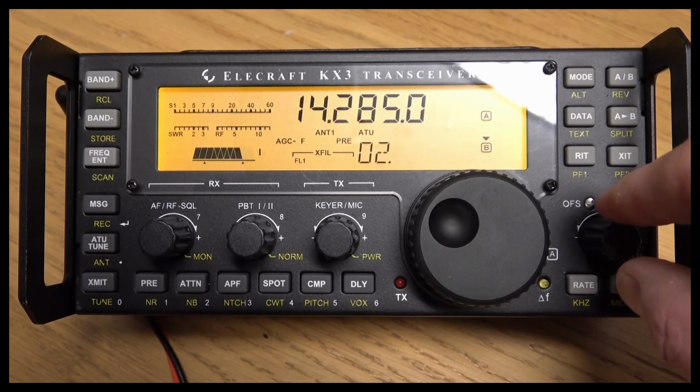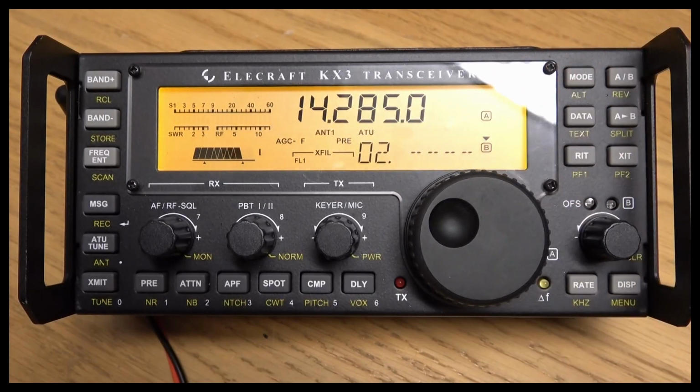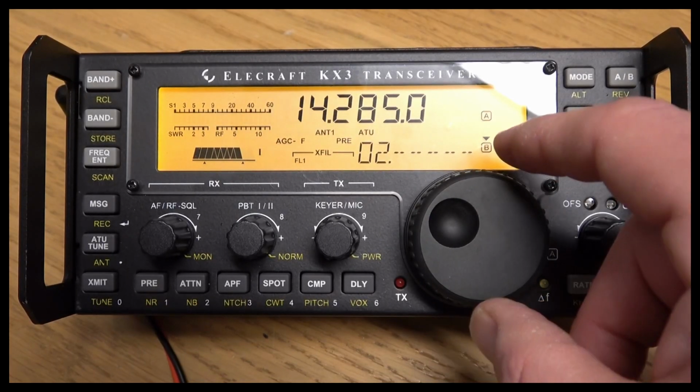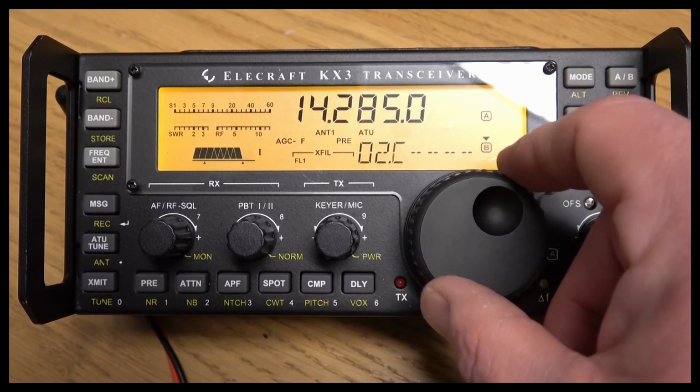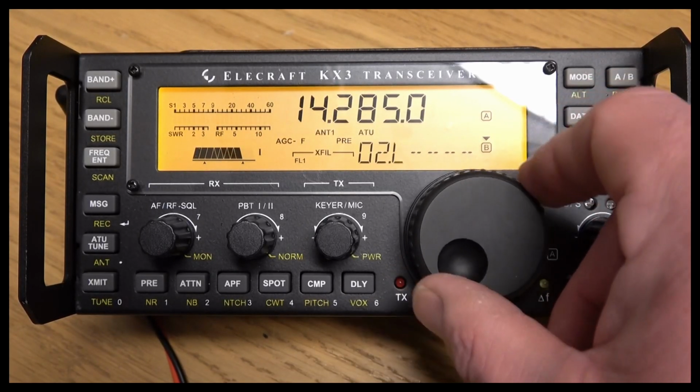And then with VFOB, we will take us out to the field where we could put letters and numbers. So I use VFOA to choose letters.